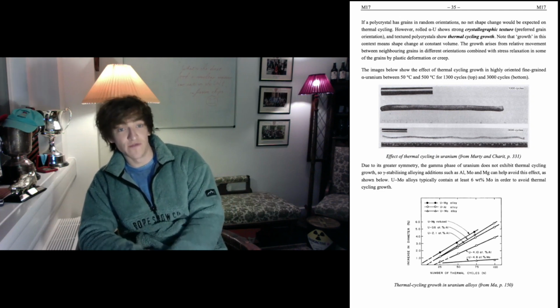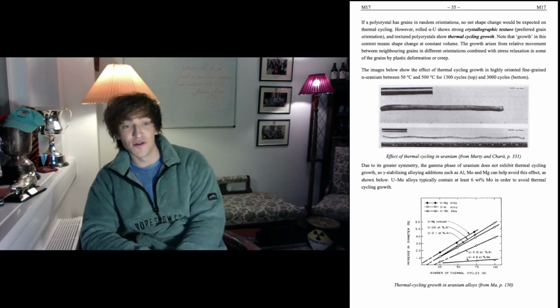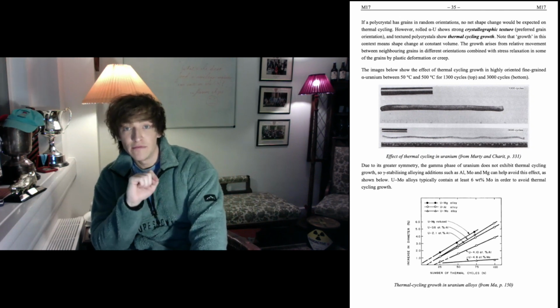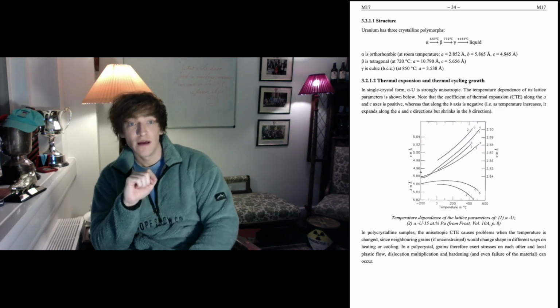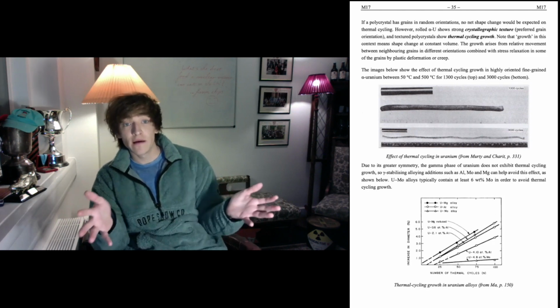Evidently, you do not want something like this to occur in your reactor. If you've got some fuel rods, you don't want them ending up looking like piano wire. So, how can we avoid it then? Well, the gamma phase of uranium that we showed on page 34 avoids this phenomenon altogether. Why?